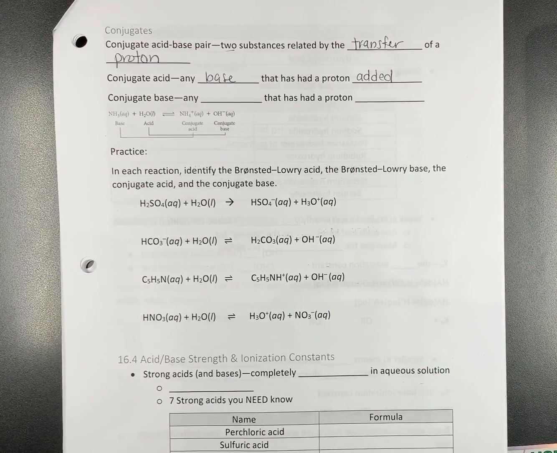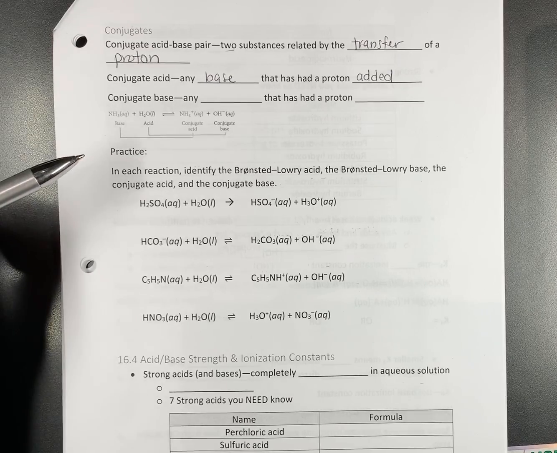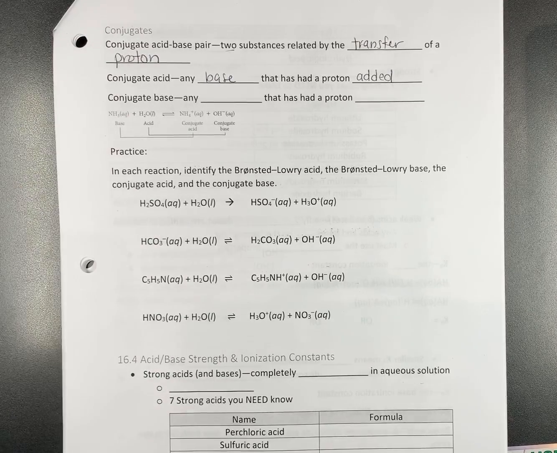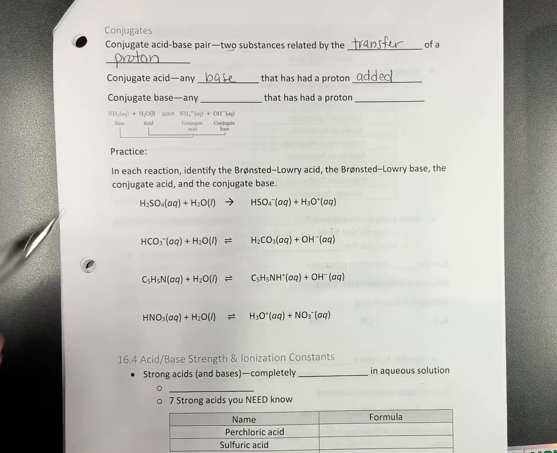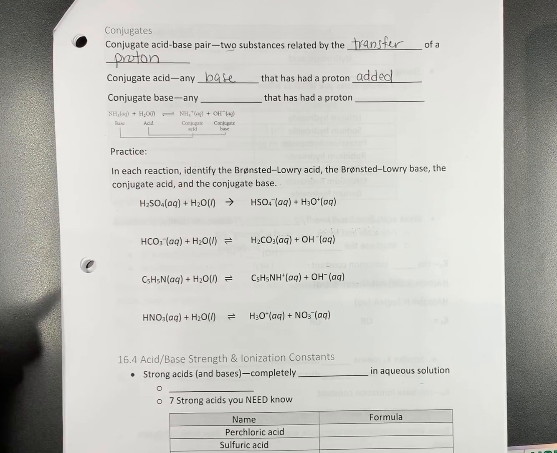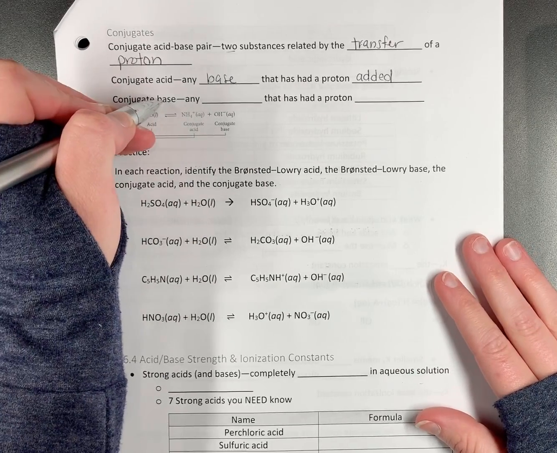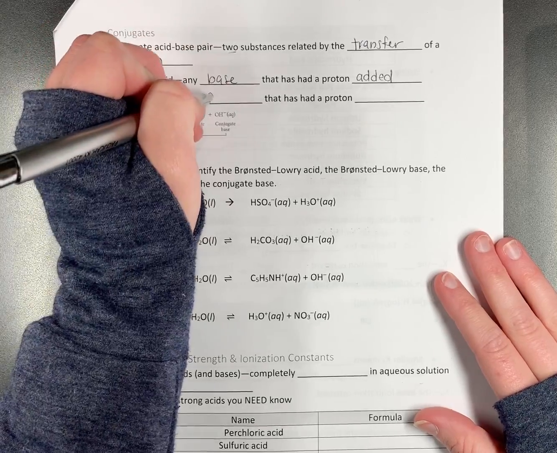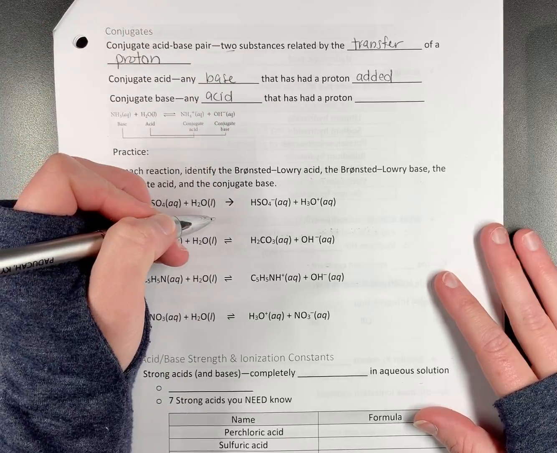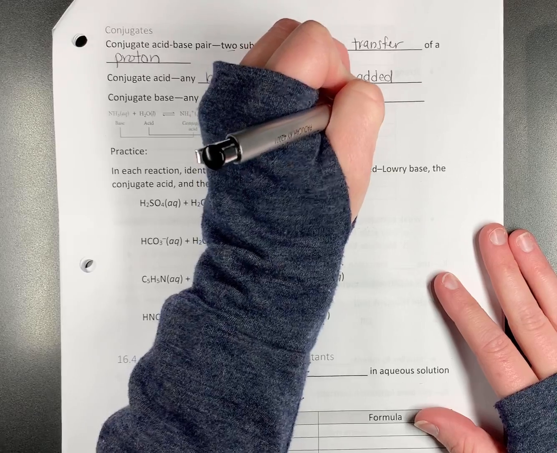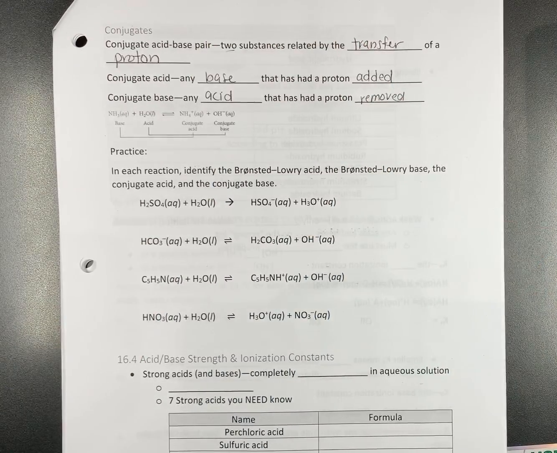Here we're talking about transfer of protons, so we're talking about Bronsted-Lowry acids and bases, primarily. After the reaction, the base that has had the proton added becomes the conjugate acid. The conjugate base would be the acid that has had the proton removed.